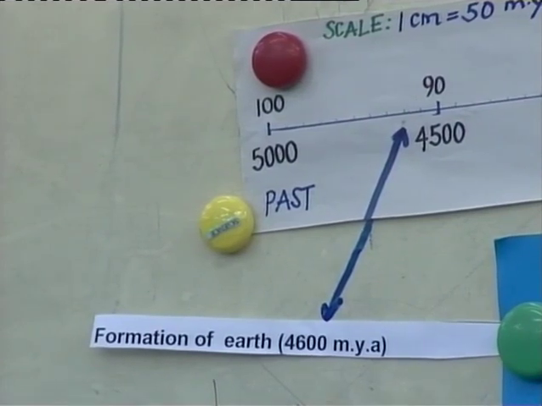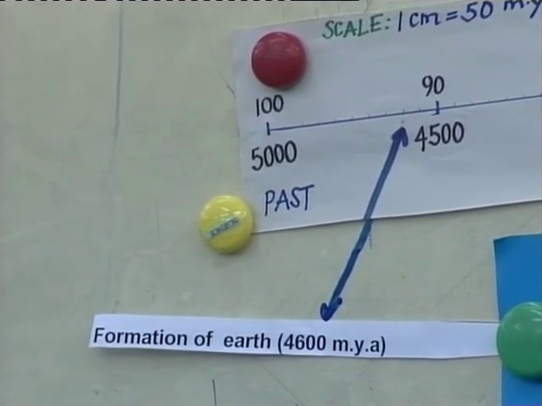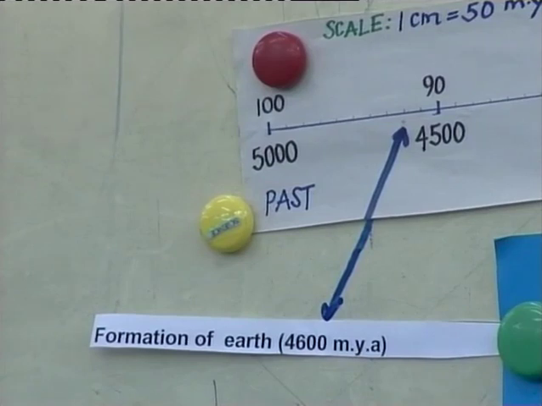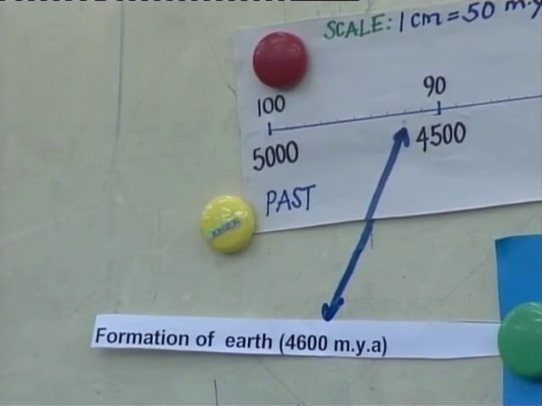Okay, you will have glues to help you do that too. Once you finish, you paste it on the big chart.